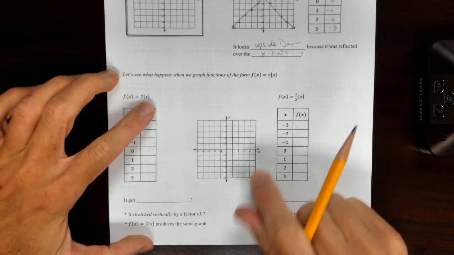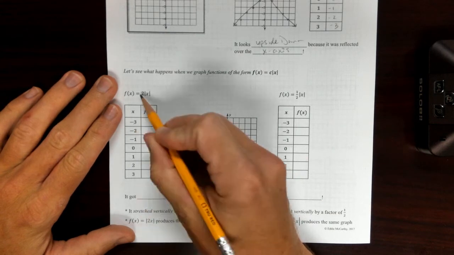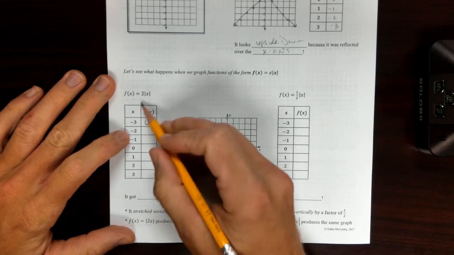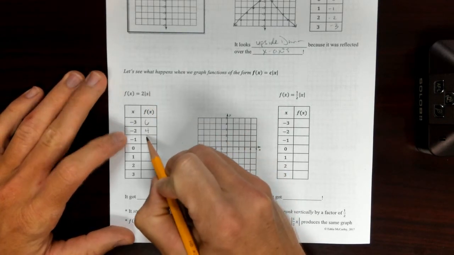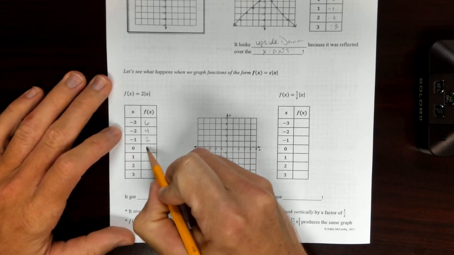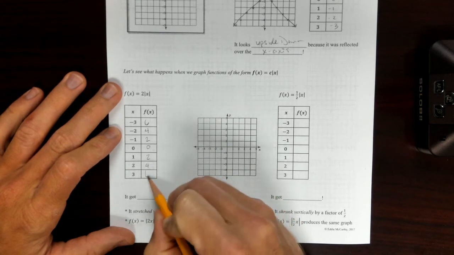So we have 2 times the absolute value of x. So 2 times the absolute value of negative 3, which would be 2 times 3, which is a positive 6. Negative 2, absolute value of negative 2 is a positive 2. 2 times positive 2 is 4. Negative 1 is a positive 1. 2 times 1 is 2. 0 is still 0. 1 is 2. 2 is 4. And 3 is 6.